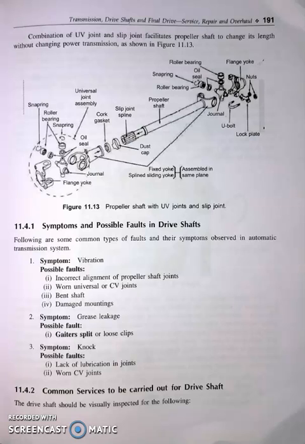If the problem is grease leakage, then the fault means a split boot or loose clip. If the problem is knocking, then the faults are lack of lubrication in joints and worn CV joint.